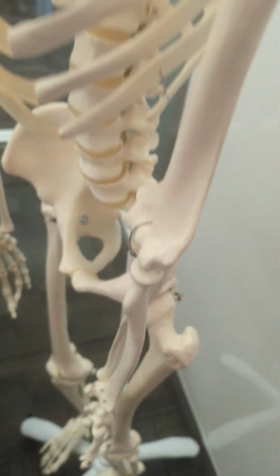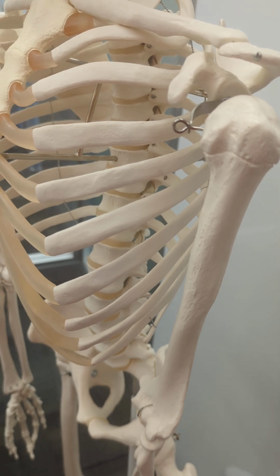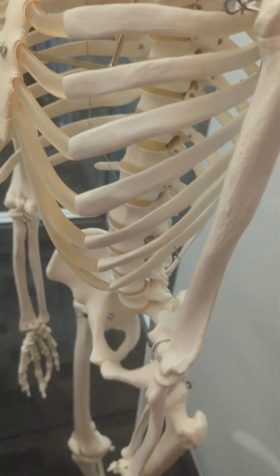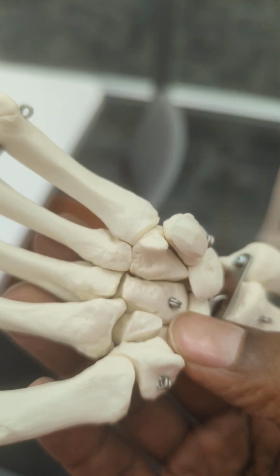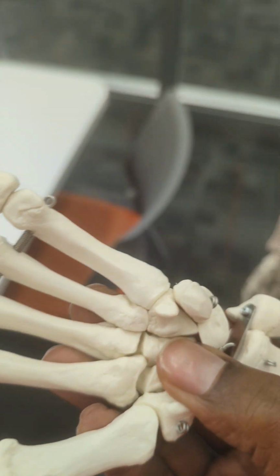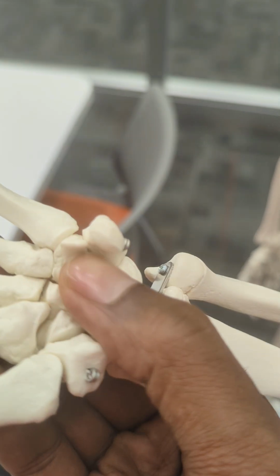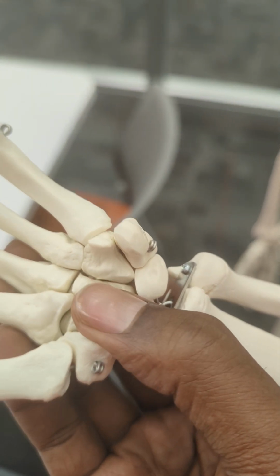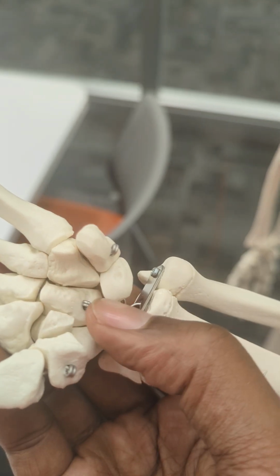Now, sometimes you also define joints based on the movements that they create. For example, you have the carpal bones here. Your carpal bones actually glide across one another, which is why the joints in between your carpal bones are referred to as gliding joints, because they literally glide across one another.